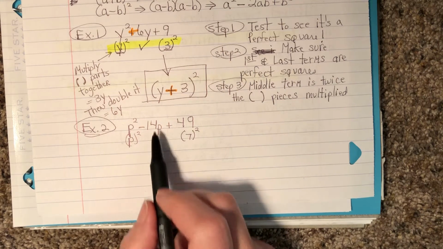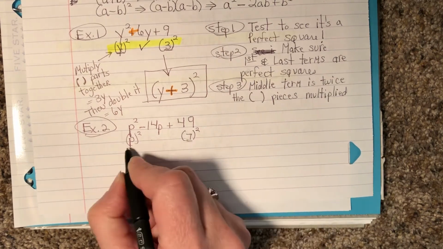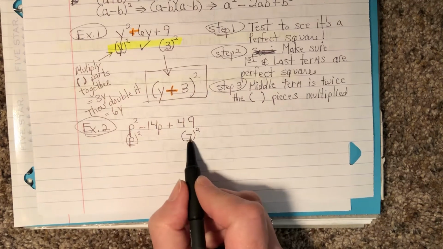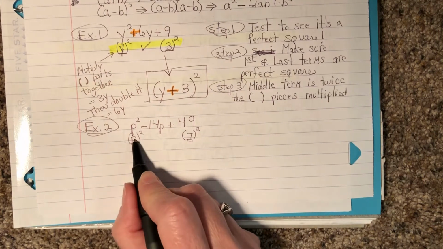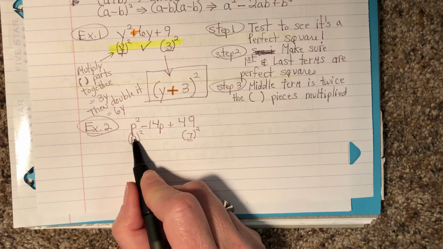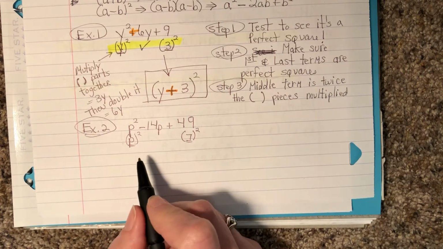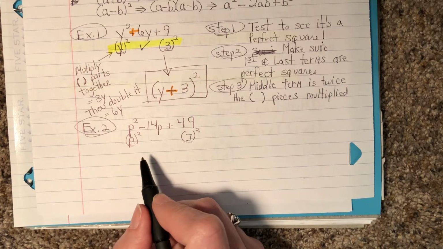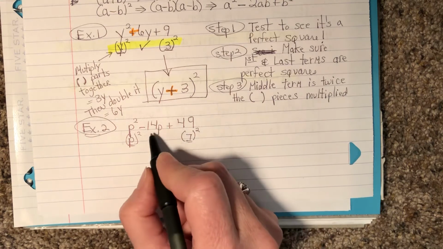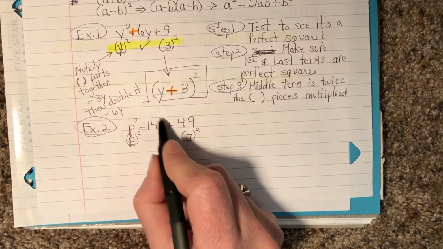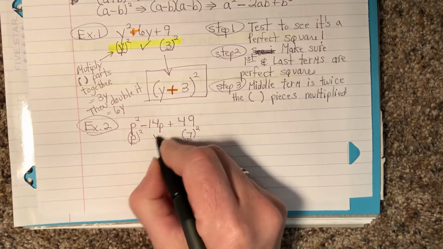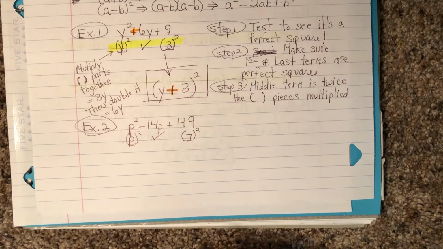Now, to check the middle term, you multiply the parenthesis pieces, just the inner parts, 7 times p, then multiply that by 2, double that. 7 times p doubled is 14p. Then look to see if that's 14p. It is, so the middle term checks out.